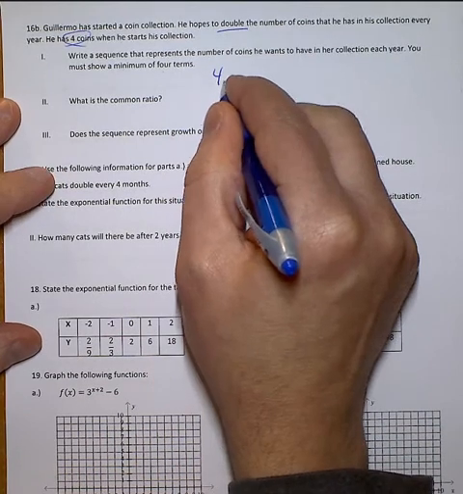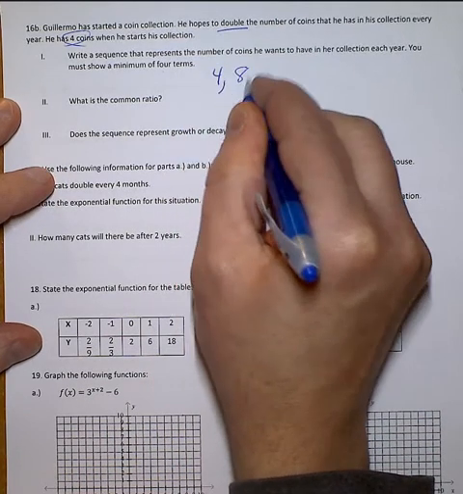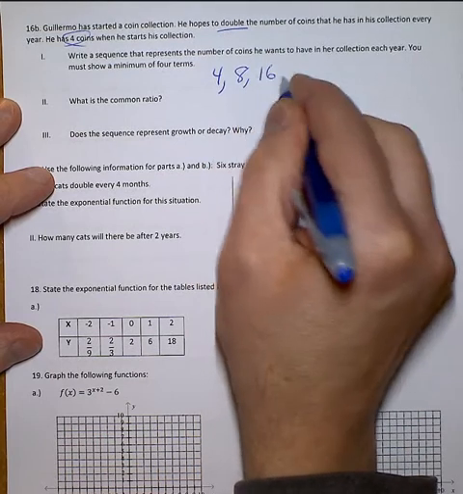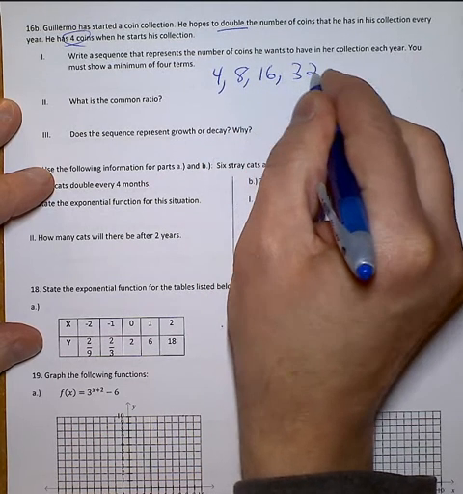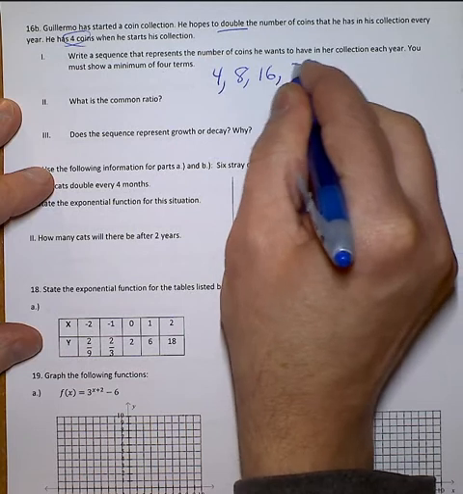So he starts with 4 and he doubles. Goes to 8. Double 8, you get 16. Double 16, you get 32. Okay?